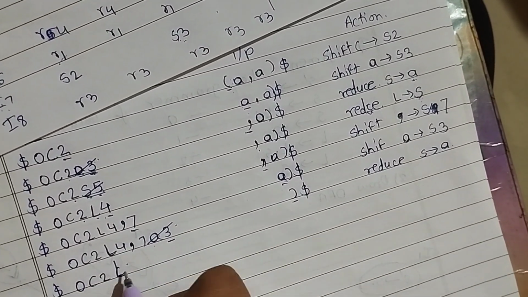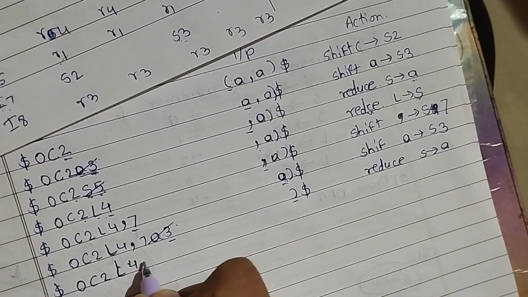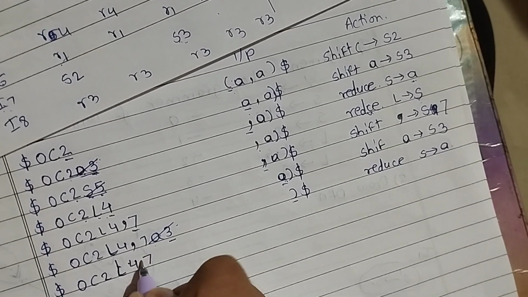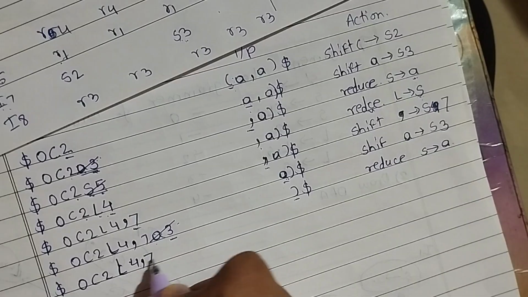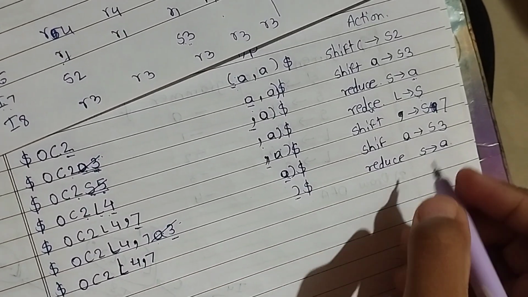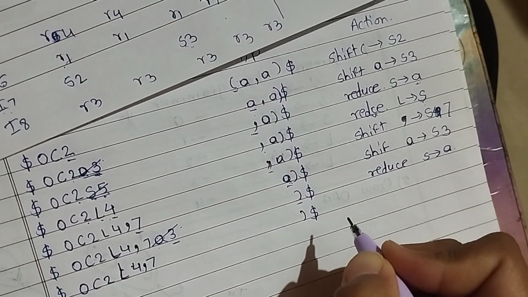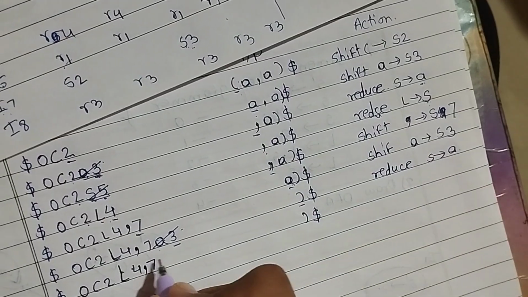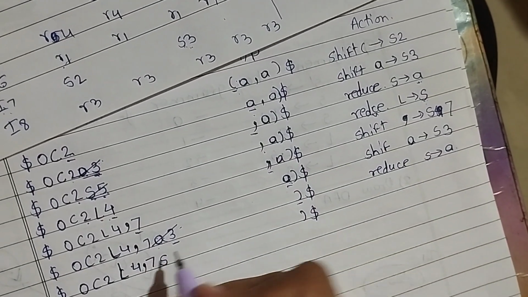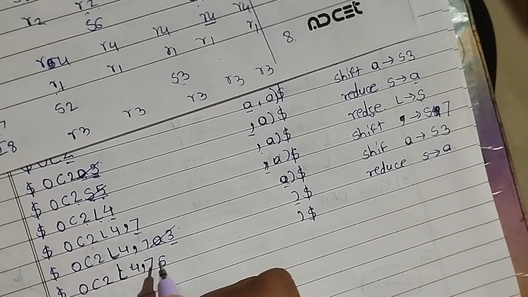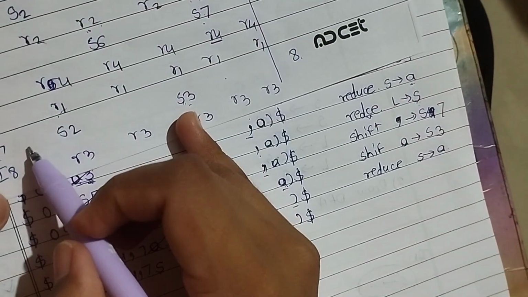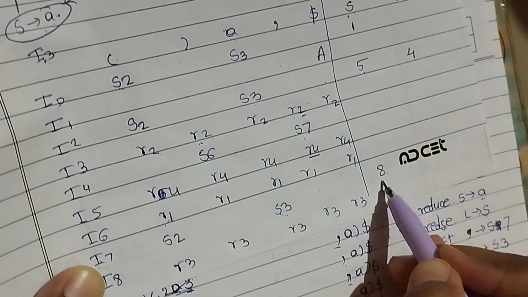L, this is the L, 4, comma 7, and this A is reduced. So now this stays as it is, and what we reduce is yes, reduced for the A. And now we want numbers, so I7 and yes, I7 and yes, 8 is present.